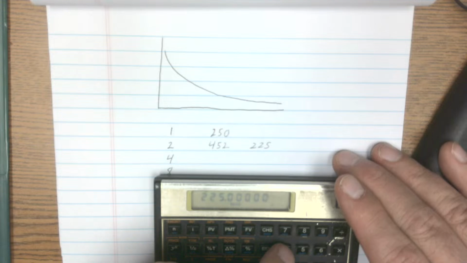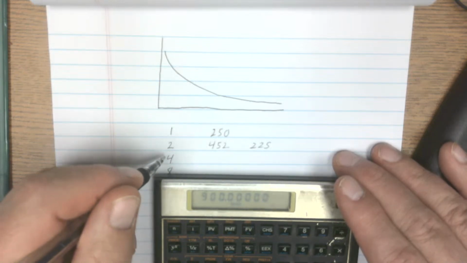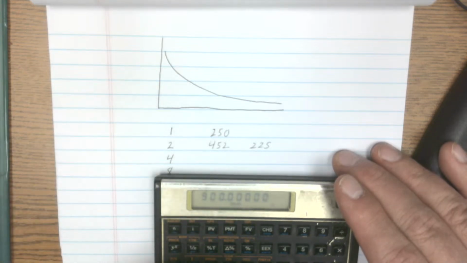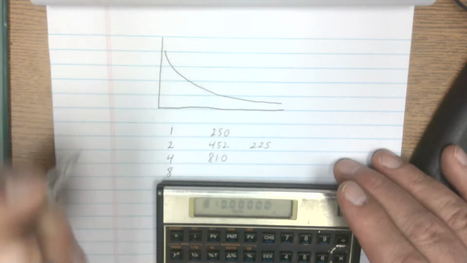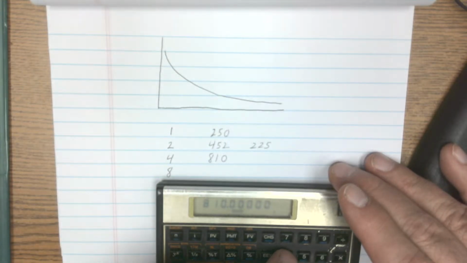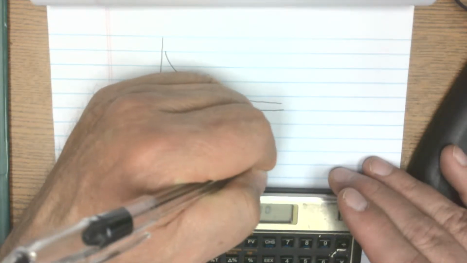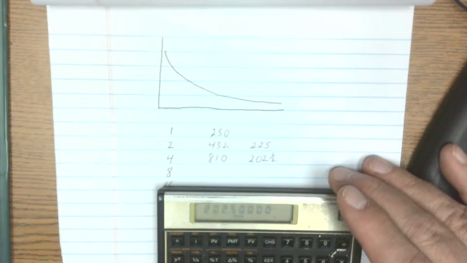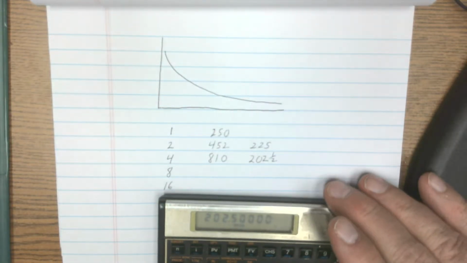That'll be times 4. It will be 900 hours to build 4 aircraft, right? But we get a 90% learning curve. So we get 810 total hours to build 4 aircraft. Divide that by 4, we get 202 and a half hours each to build 4 aircraft.